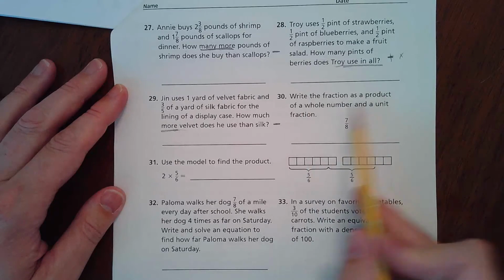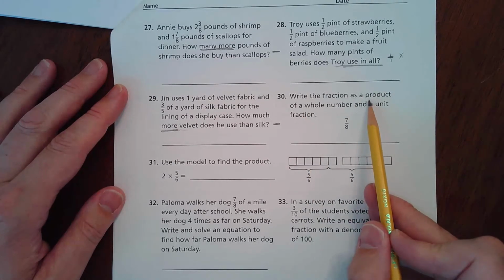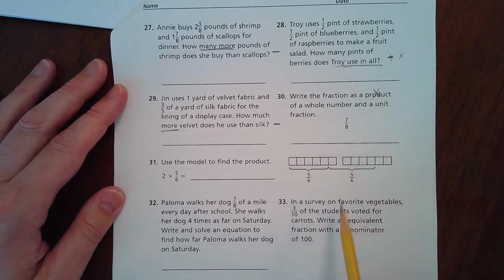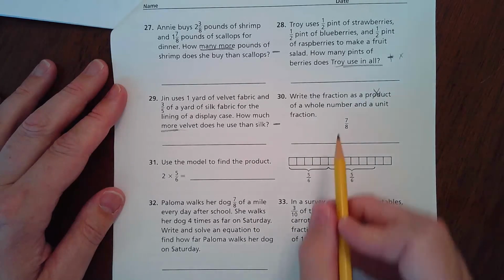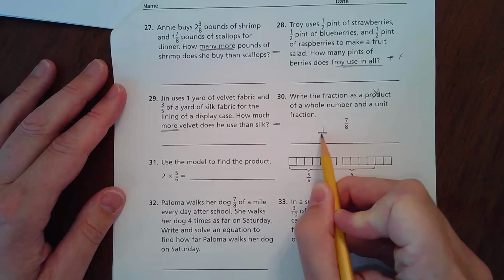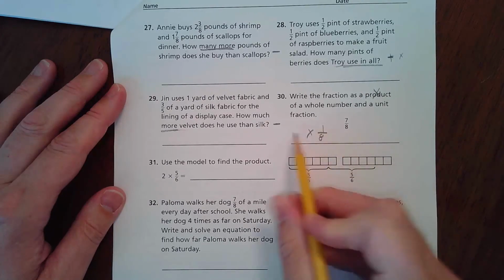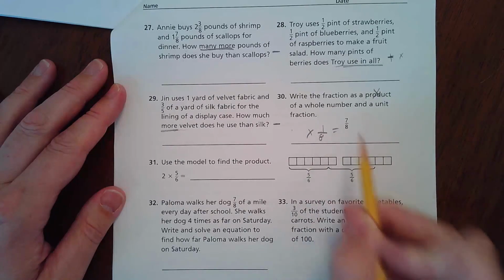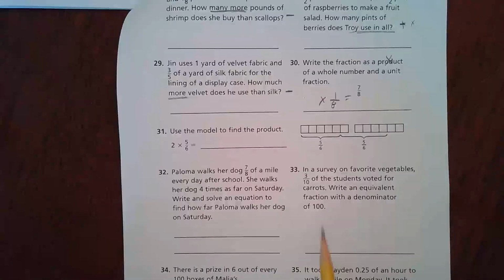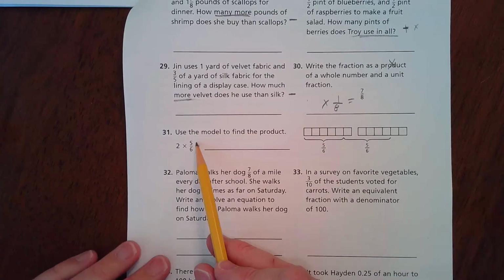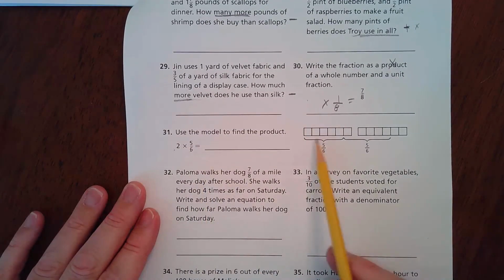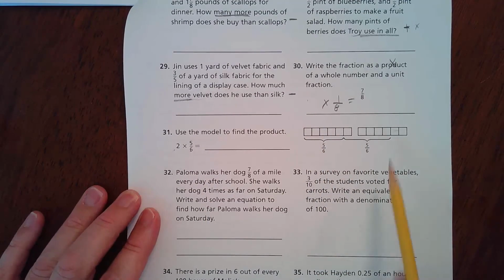Write the fraction as a product, in other words, as a multiply, of a whole number and a unit fraction. So what? And remember the unit fraction is, with the 8 on the bottom, the unit fraction will be 1/8. So some big number times 1/8 equals 7/8. And then, similarly down here, use the model to find the product. 2 times 5/6 is going to equal how many sixths? You can count them up if you'd like to.